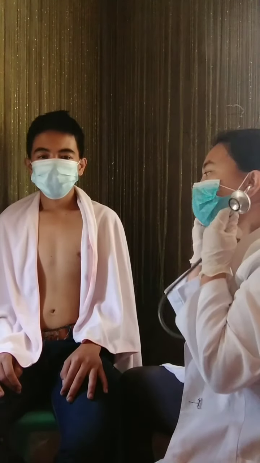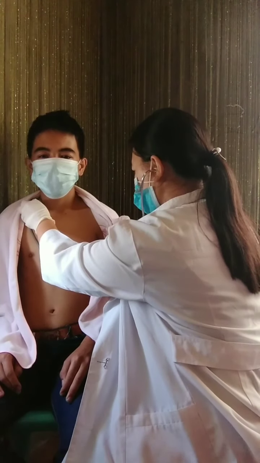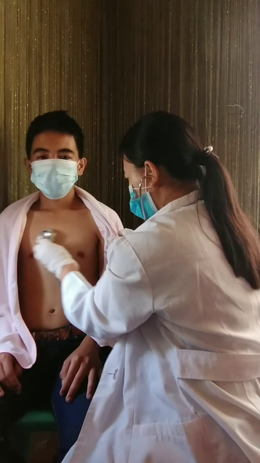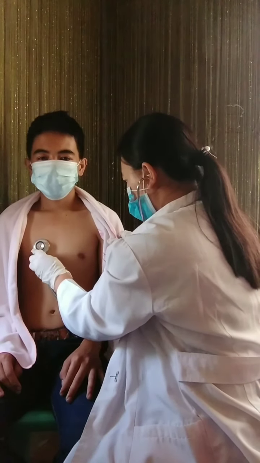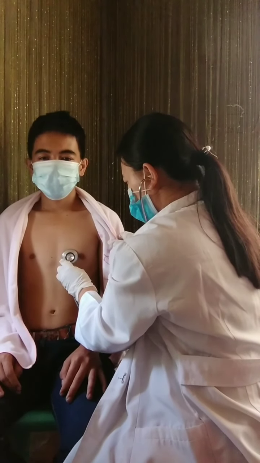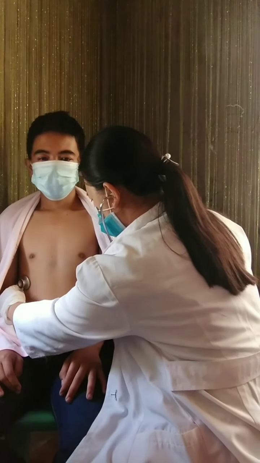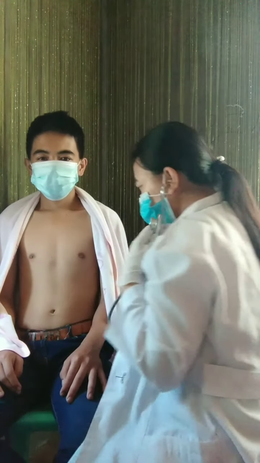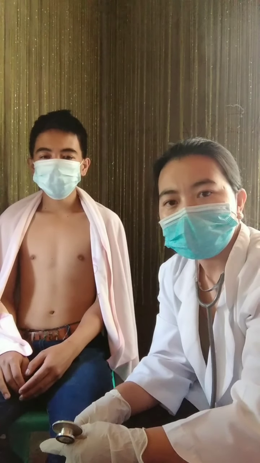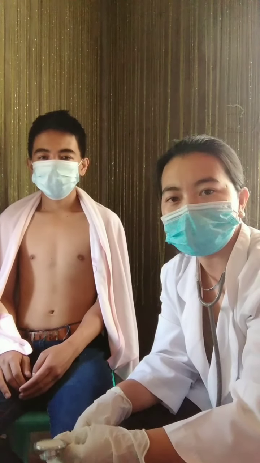Okay, so there are no abnormal sounds noted, which includes wheezes, stridor, and coarse or fine crackles. Therefore, it is within normal.